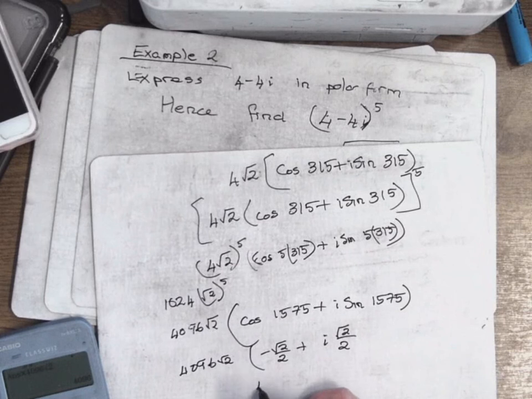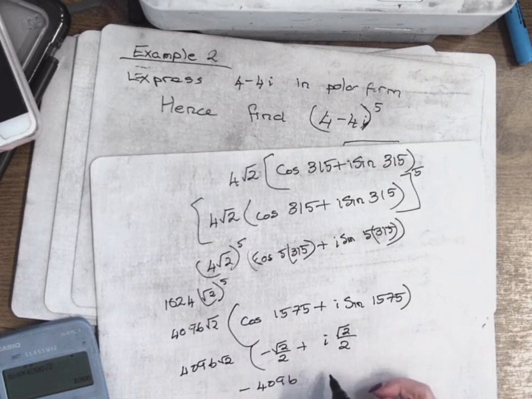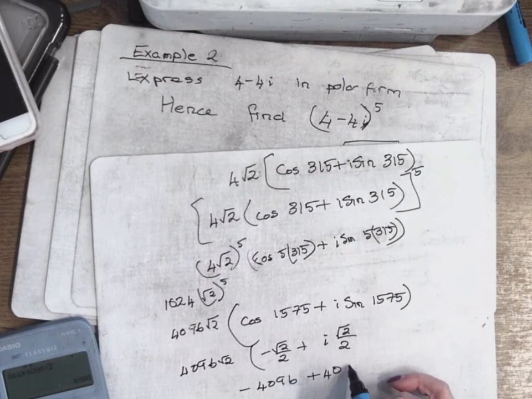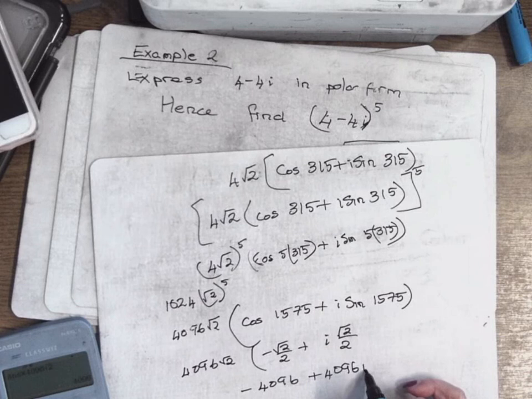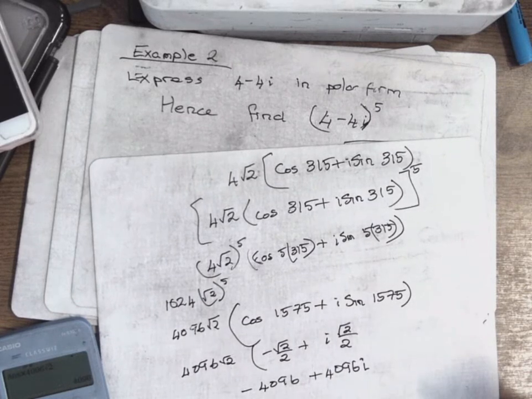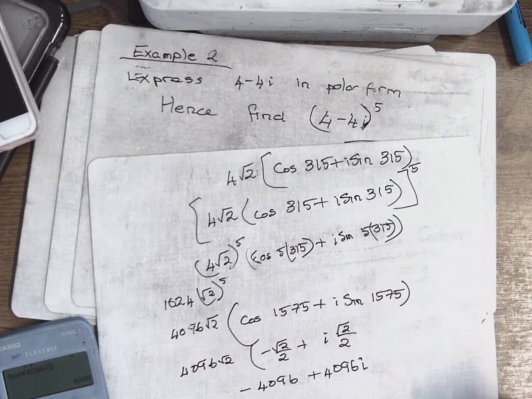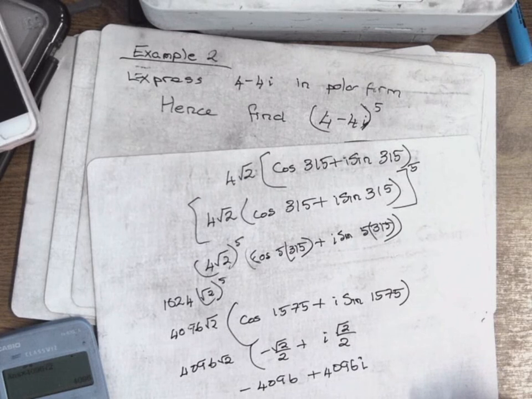So that's 4096 plus 4096i, and that's your answer. You'd have great crack trying to multiply that out with your eyes, wouldn't you? Right, that's the answer. Is that okay?